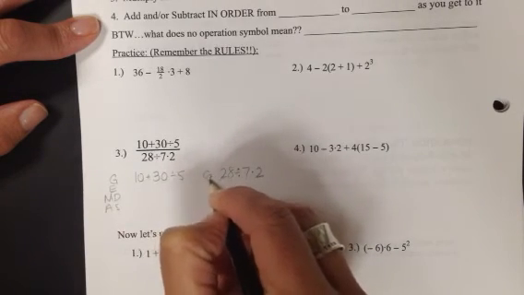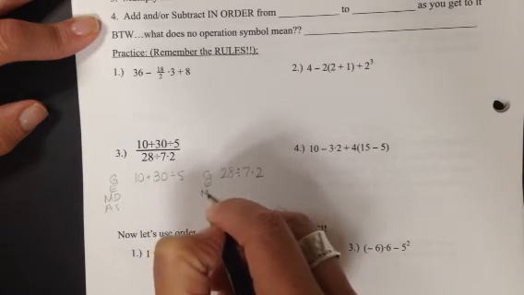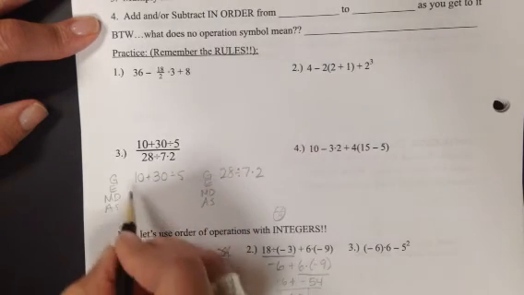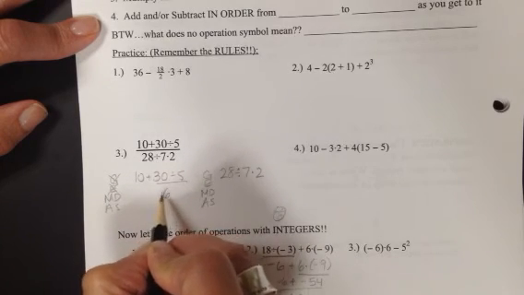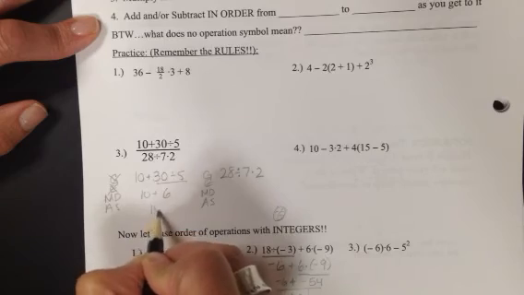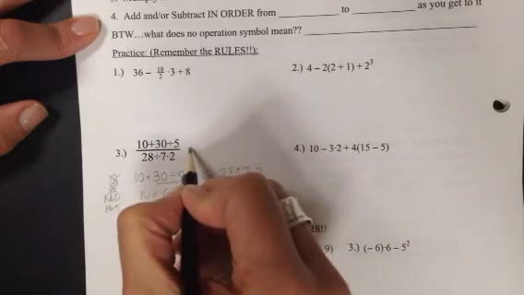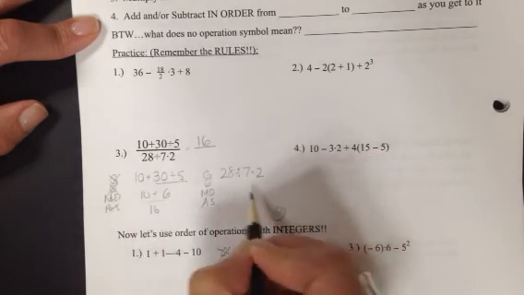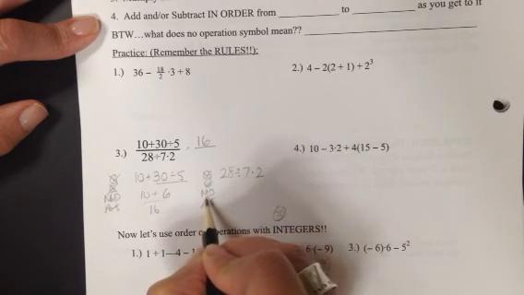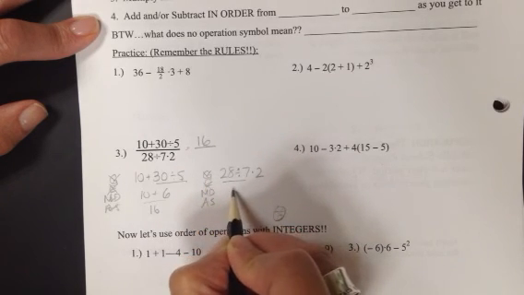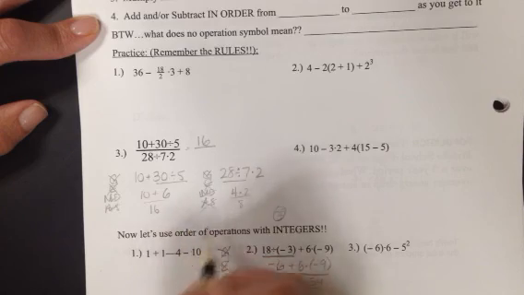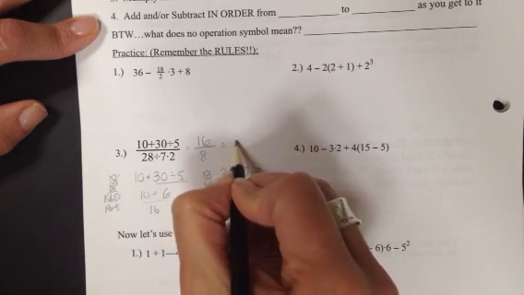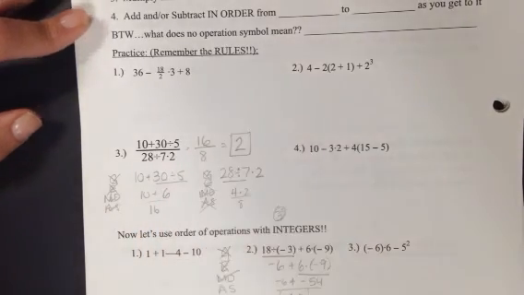I would do the GEMDAS for both, and I'm going to try to do it kind of quickly so I don't keep you. I don't have any grouping, don't have any exponents. I've got a division, which is 6, so I'll get 16 because it's adding. 16 will then go on top. No grouping, no exponents. I do have multiplication here, which would be 4, and then I have multiplication, which would be 8. I don't have any adding or subtracting, so the bottom number is 8. 16 divided by 8 is 2. So I hope that helps.